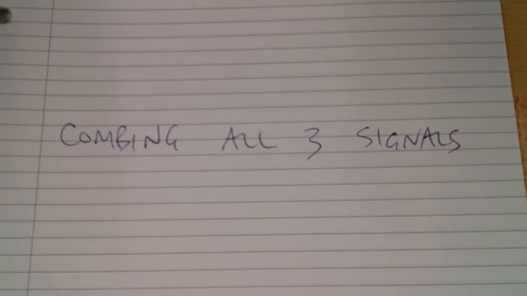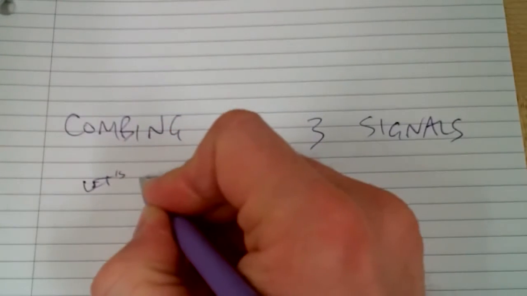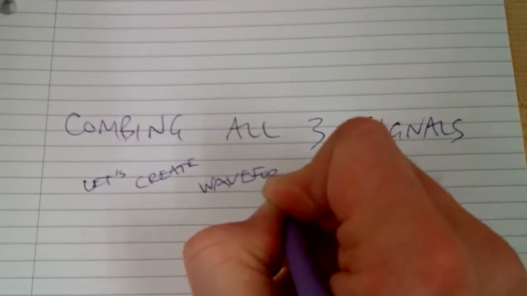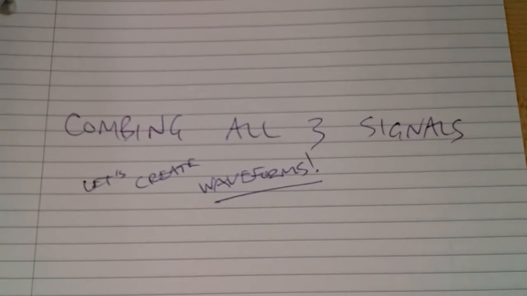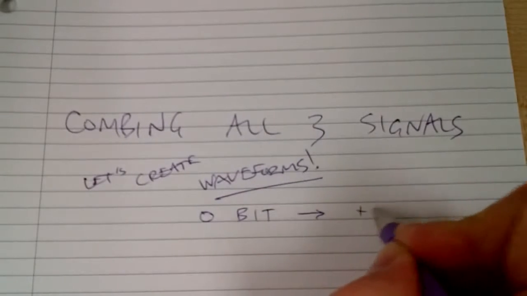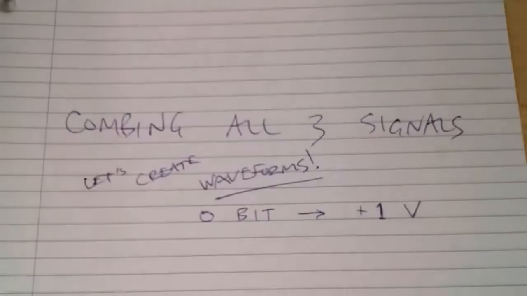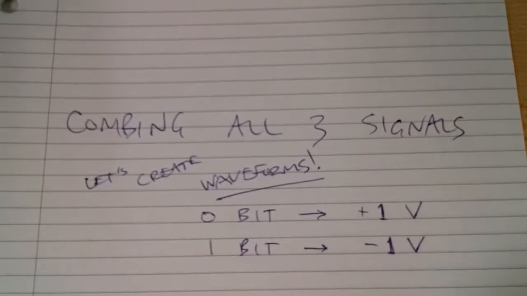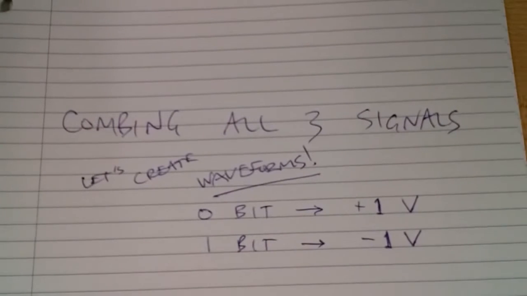chips. Okay, so we have 3 users, and each user has its own data, and each user signal has been spread with a unique code. So now we want to combine all 3 signals. And the way that we're going to do that is we're going to create waveforms. So how are we going to do that? Well, I've decided that I want to represent a 0 bit as +1 volts, and I want to represent a 1 bit as -1 volts. So that's what I've decided to do. So watch this.